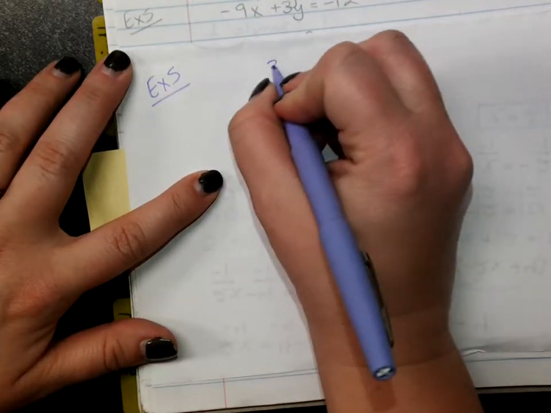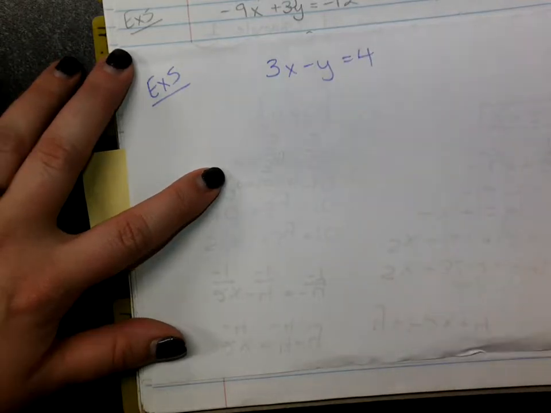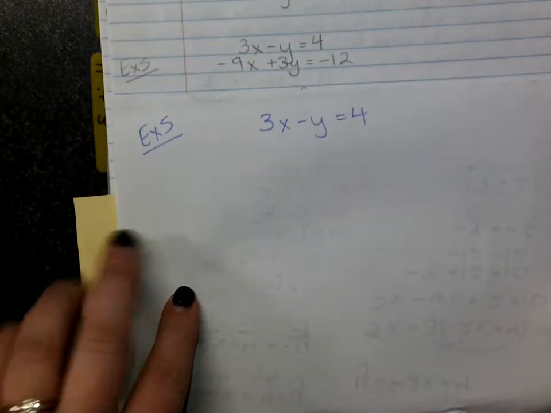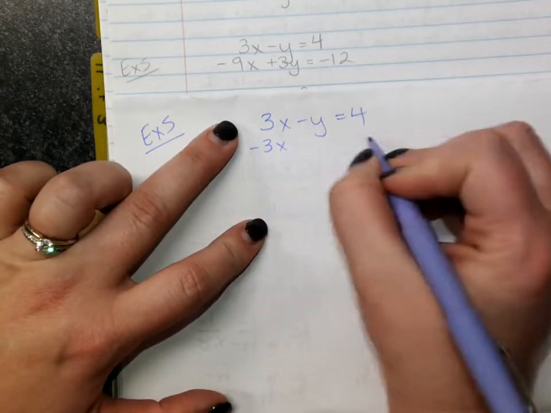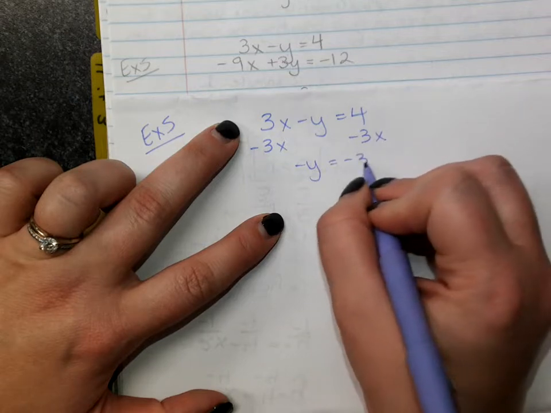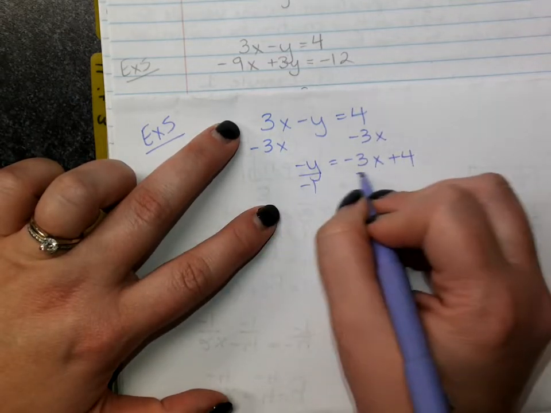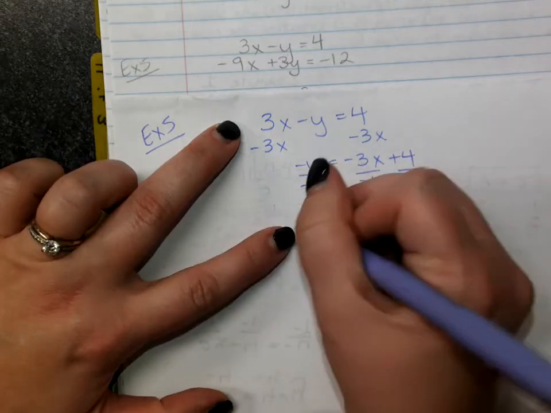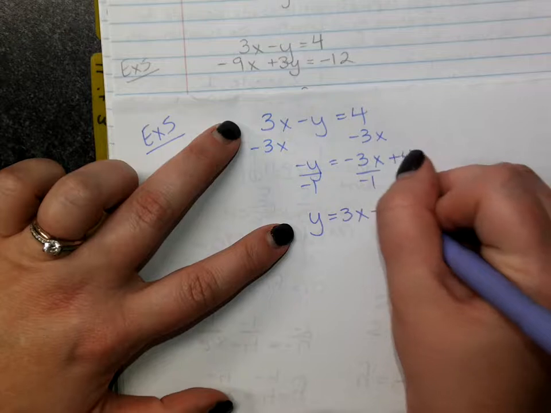We have 3x minus y equals 4. Now what I would recommend on example 5 is isolating the y variable. So I'm going to move that 3x to the other side. That gives me negative y equals negative 3x plus 4. And then either multiply or divide everything by negative 1. So y equals positive 3x minus 4.